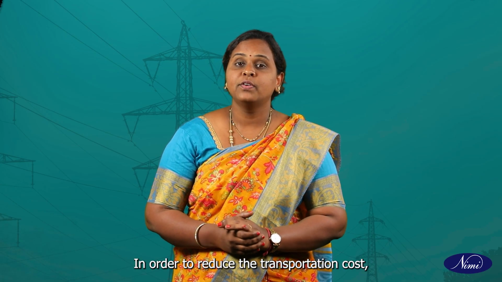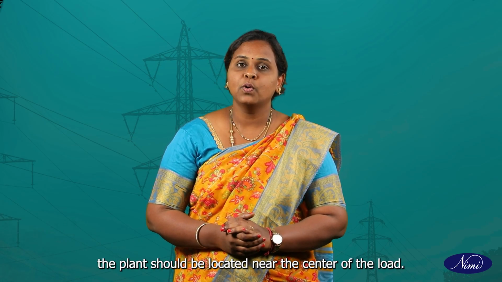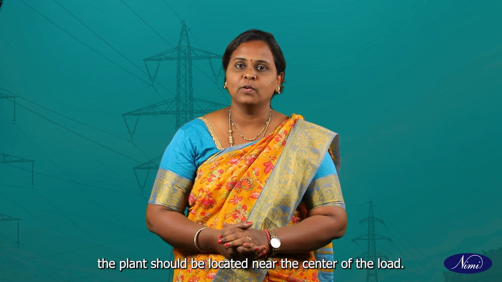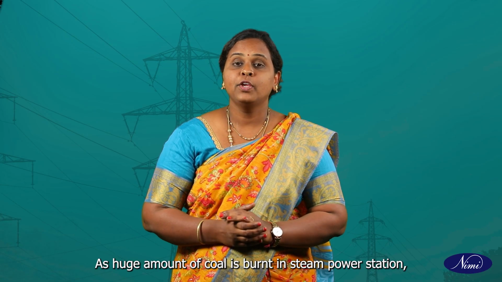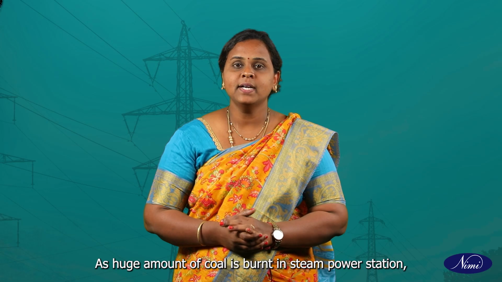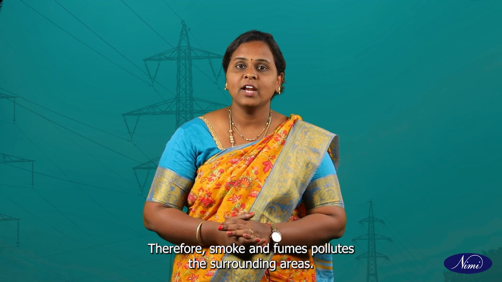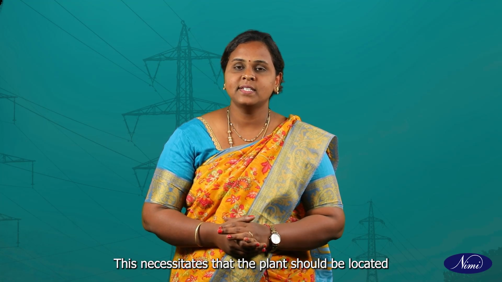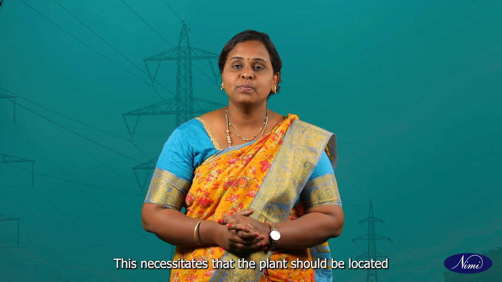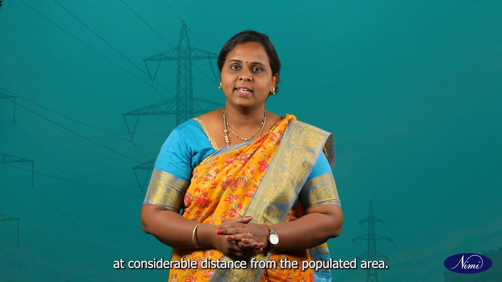In order to reduce the transportation cost, the plant should be located near the center of the load. Distance from populated area. As a huge amount of coal is burnt in a steam power station, smoke and fumes pollute the surrounding areas. This necessitates that the plant should be located at a considerable distance from the populated area.